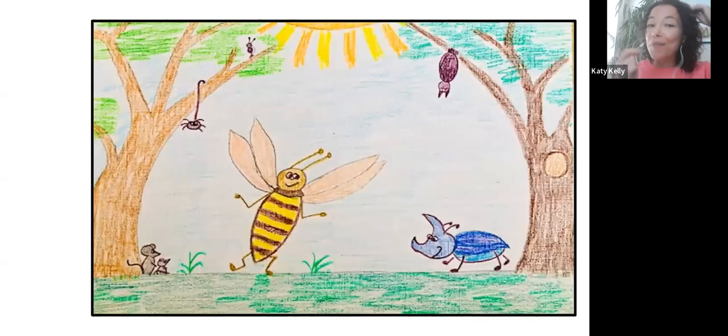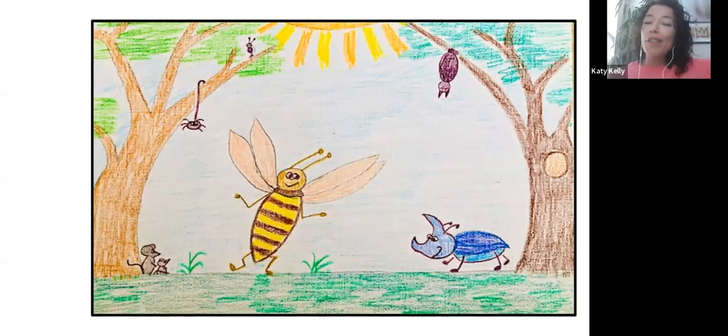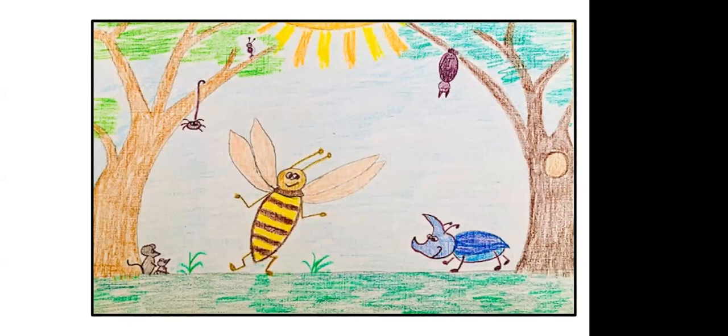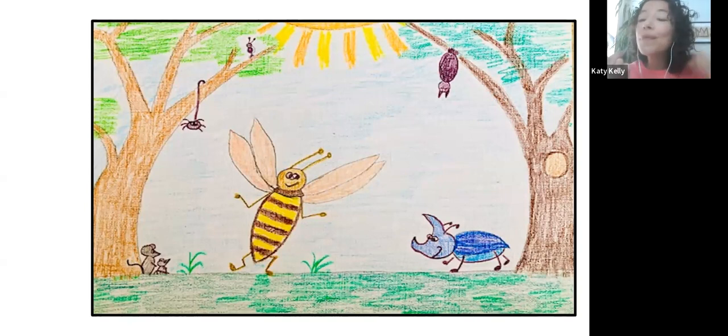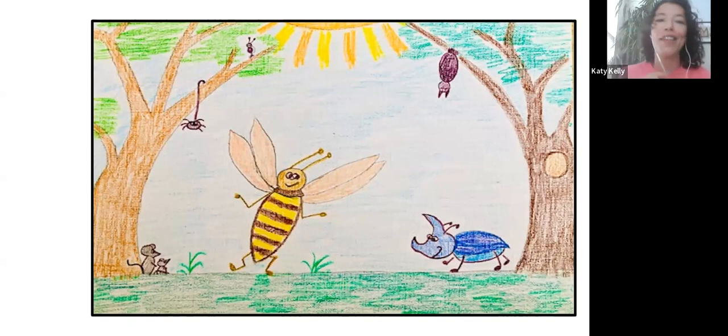Okay, have a look at this one. What can you see? Bumblebee and a beetle. Lovely. Yes, there is. And what else can you see? A bat. Yes, there's a bat, and the bat is in the tree. Lovely. And the bat is upside down, hanging on the tree. Yes, fantastic. The bat is upside down in the tree.